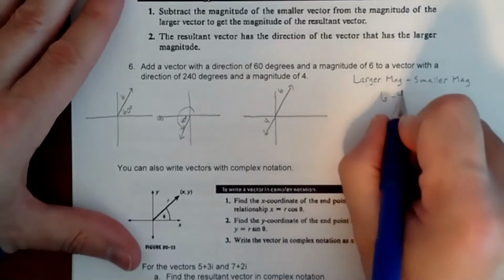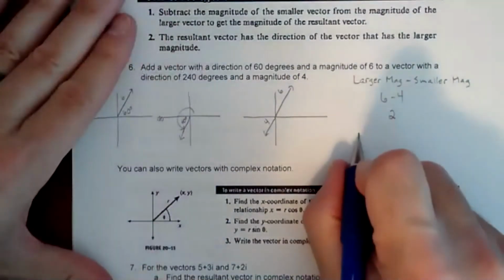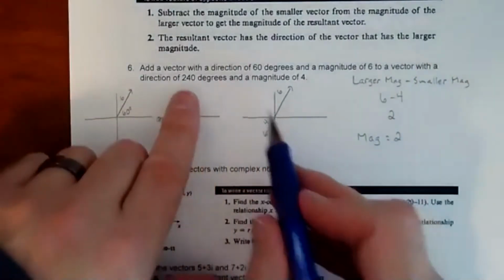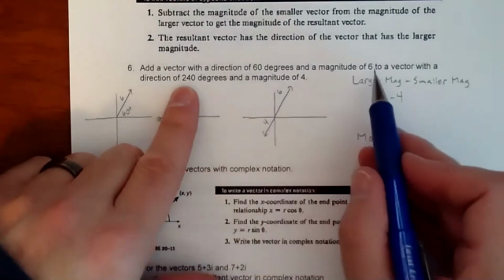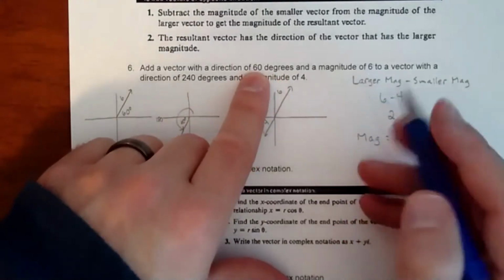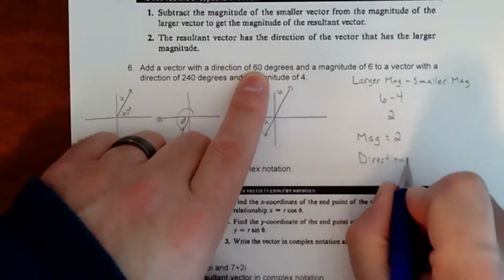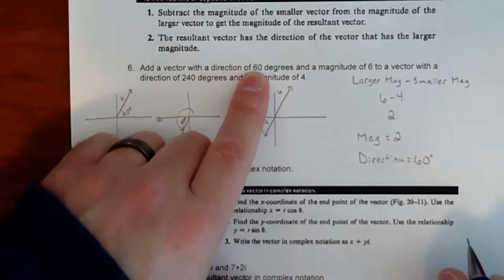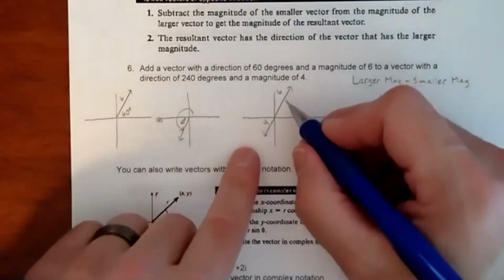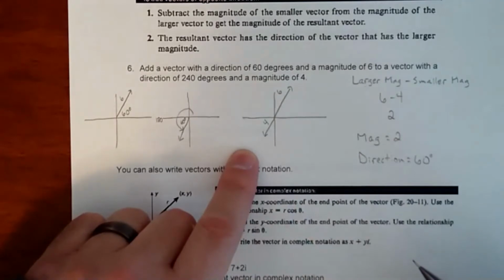So 6 minus 4. So our new magnitude is 2. And we keep the direction of which one won. This one beat this one because there was more magnitude heading in that direction. So the direction is still 60. Okay, if this one was bigger, then our direction would be 240 because it could be swung this way. So then we would still have more heading in that direction. Okay.